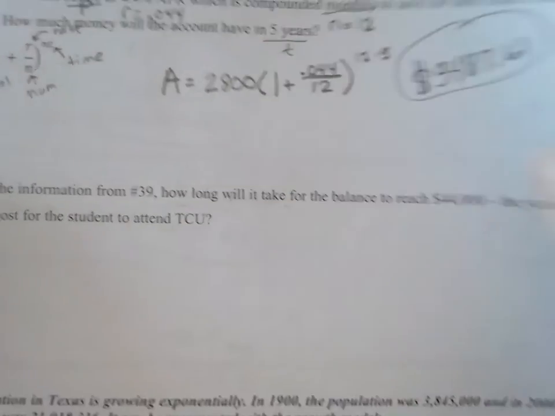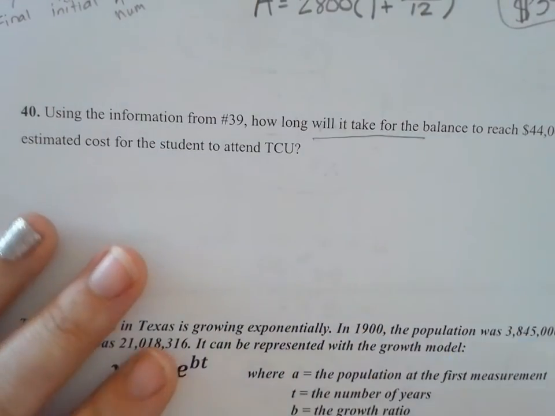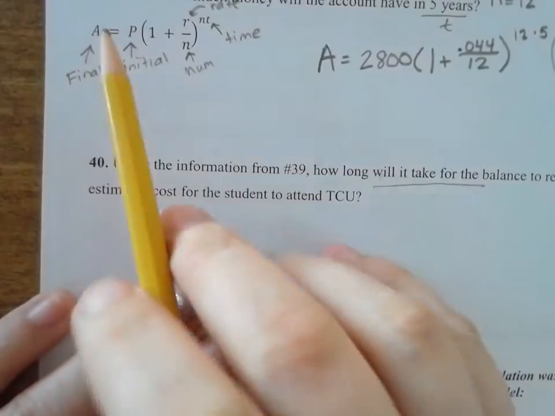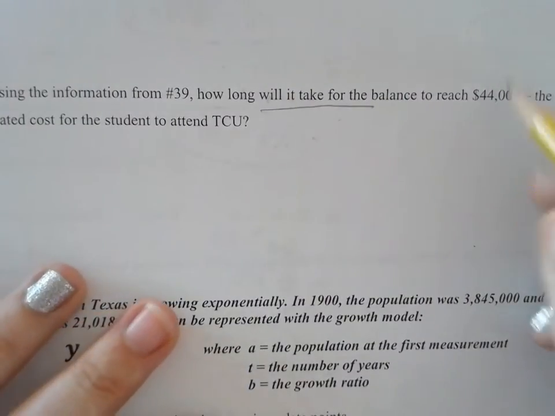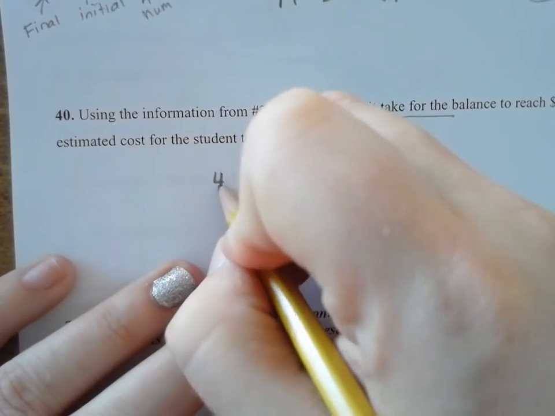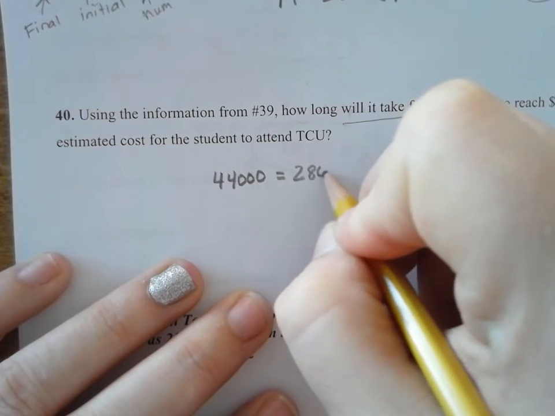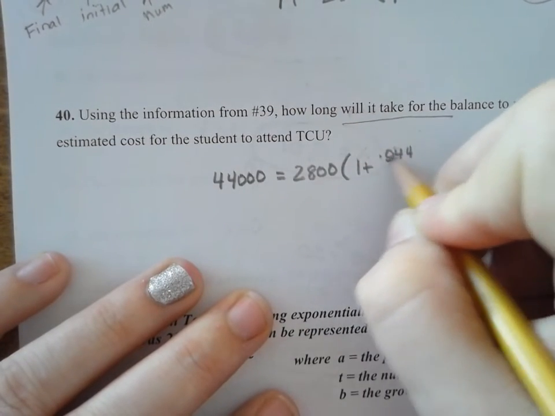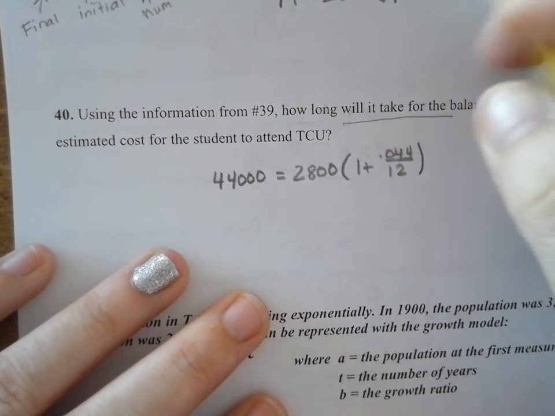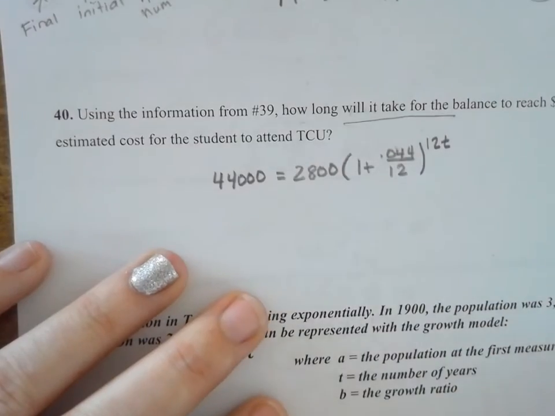Now, using that same information, how long will it take? So how long will it take is asking for T. If I want my balance, or my A, to reach 4,400. Plug everything in, solve for T. So 4,400 is equal to my original investment at 4.4% compounded monthly, 12 times, I don't know how many years it's going to take.